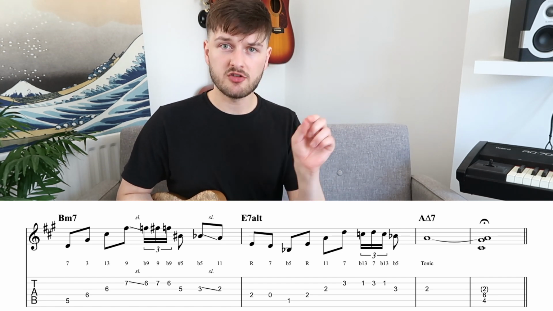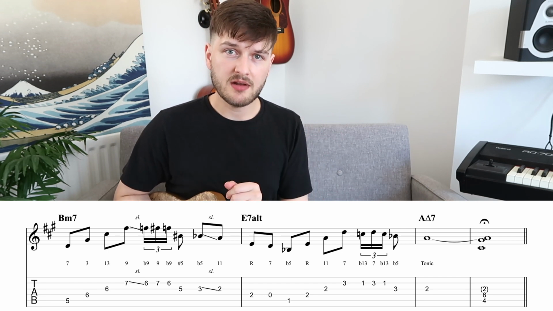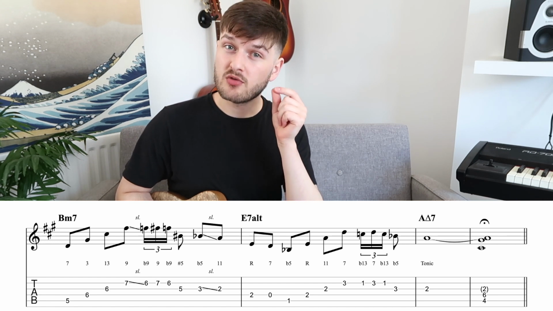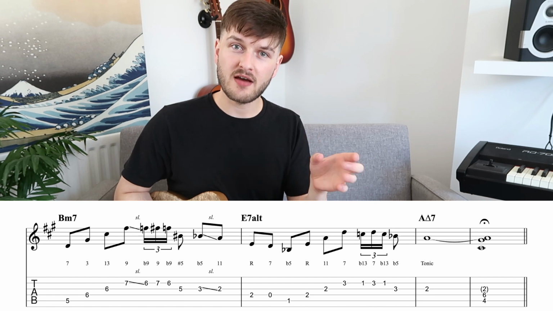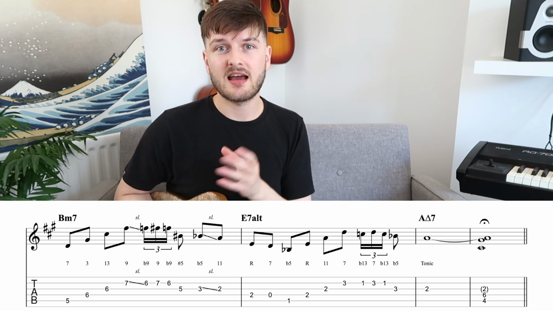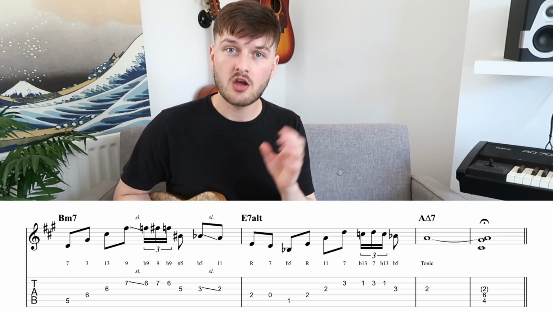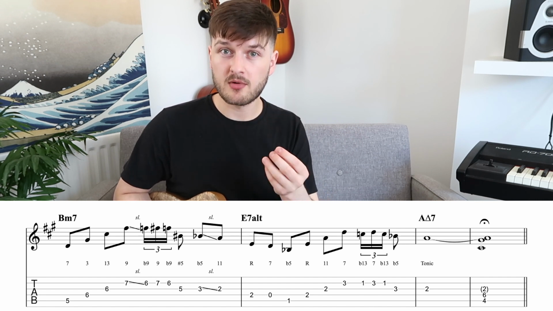Now with that in mind, you'll notice that I've labelled the degrees of the chord here. All of the labelling you can see refers to the degrees as they relate to the E7 chord. So they're not relative to the key of A, those are all degrees of E7 until we get to the very end of the lick and it says tonic there. That's because we've returned to the A chord. So you can see how all of these relate to the root of the dominant chord E.